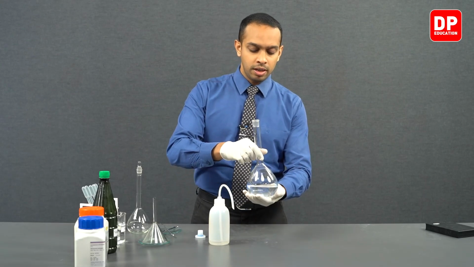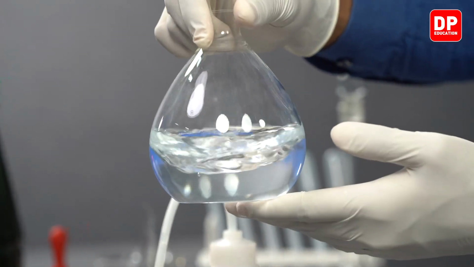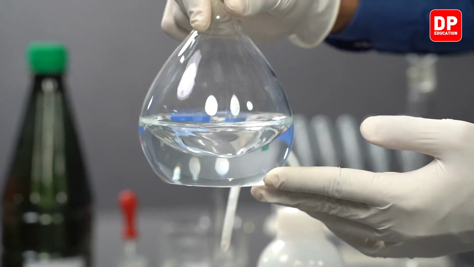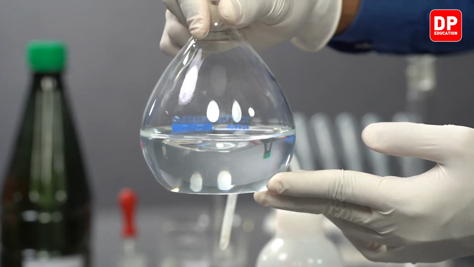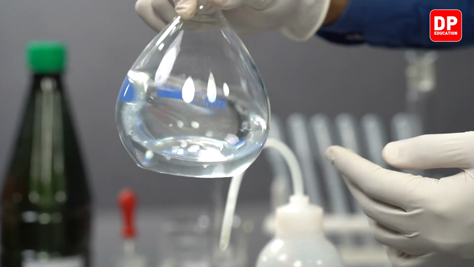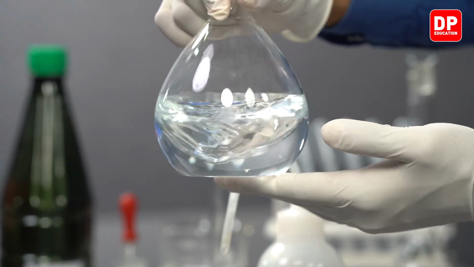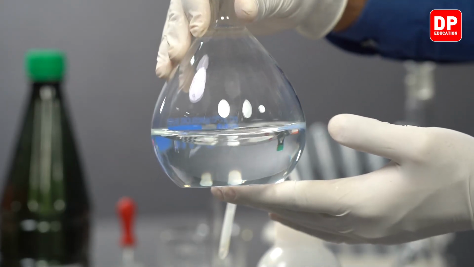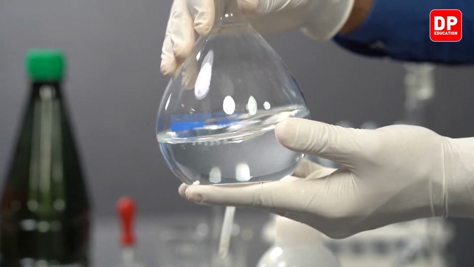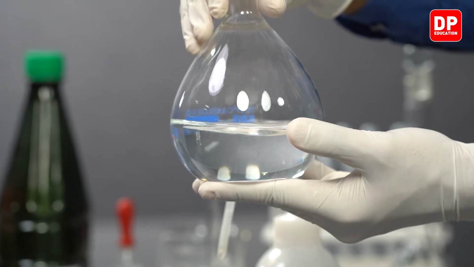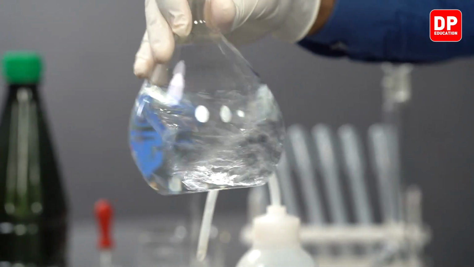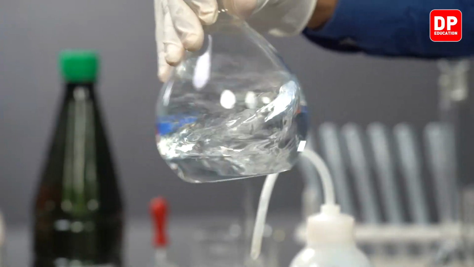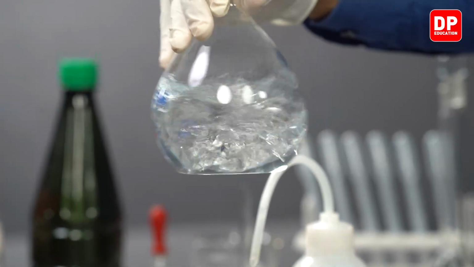Now students, we have added our sodium hydroxide into our volumetric flask. You can swirl the volumetric flask to dissolve the sodium hydroxide. Dissolving of sodium hydroxide in water is going to be a little exothermic, so you will feel that the solution inside this volumetric flask has a little bit of a higher temperature. You will continue to stir it until all of the sodium hydroxide is dissolved well.